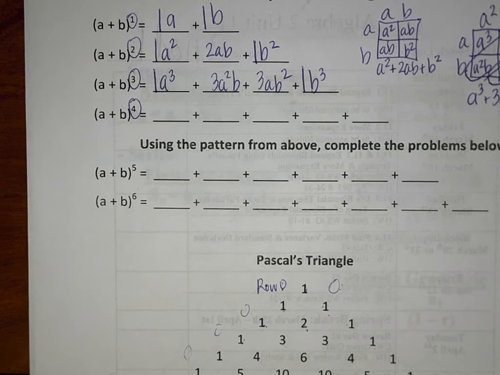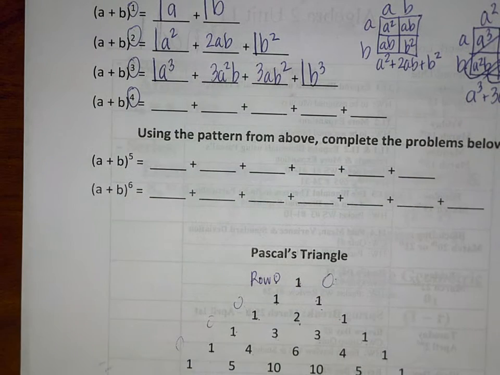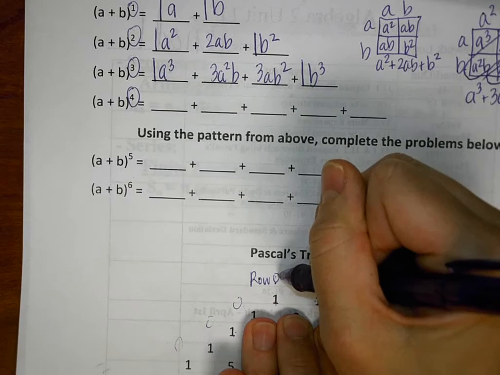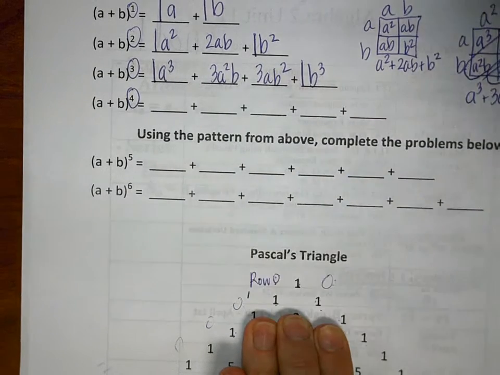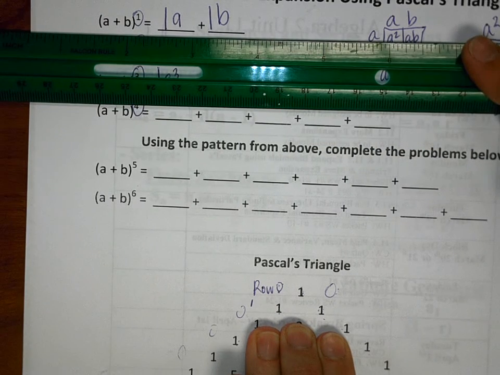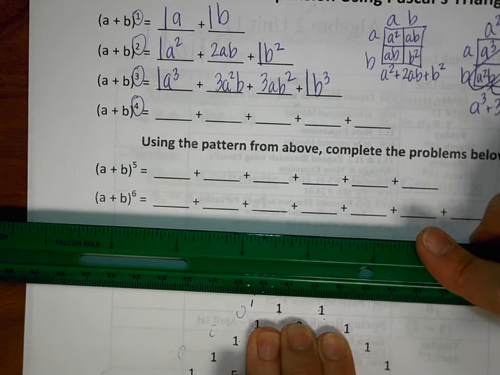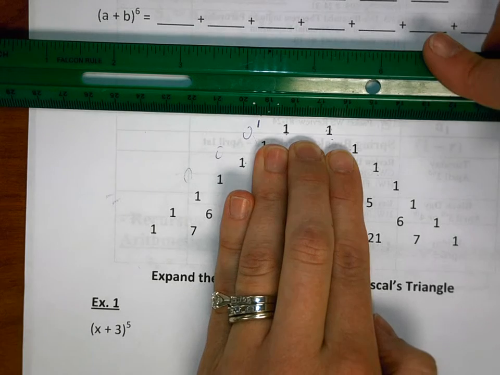No. Okay. Do you guys see it or no? We're correlating. So look, this was a first power. Remember how I told you this is basically row 0? This is really row 1. So when we had AB to the first power right here, see how I have 1A and 1B? Look right here. 1 and 1. Where do you see 1 and 1 at? Down there. Okay. See how that's 1 and 1?